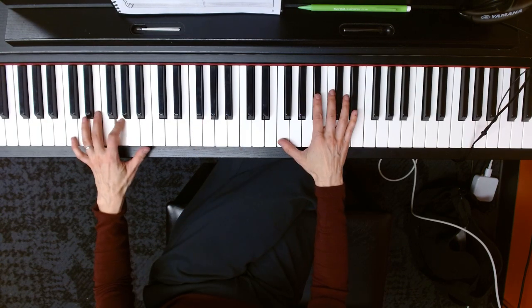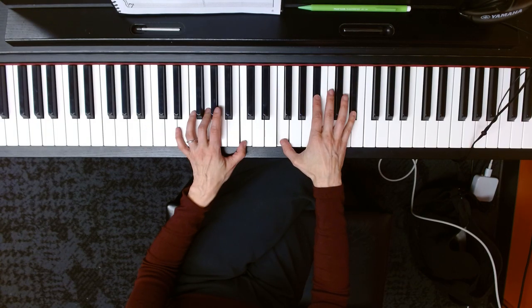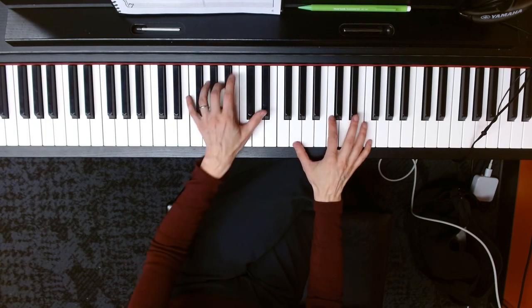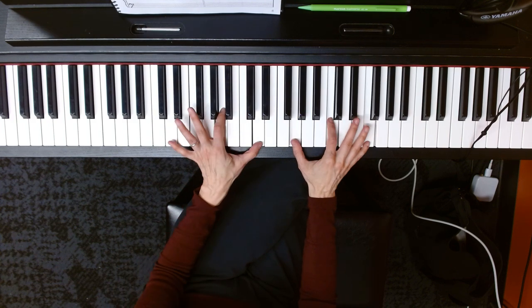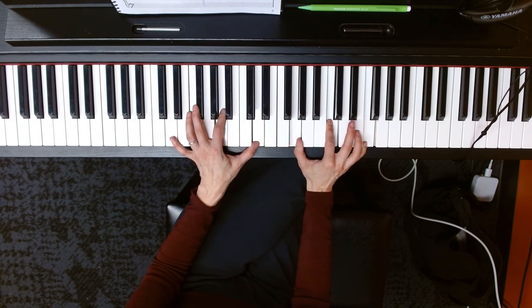Again, we have C minor, F, B flat major 7. Make sense?